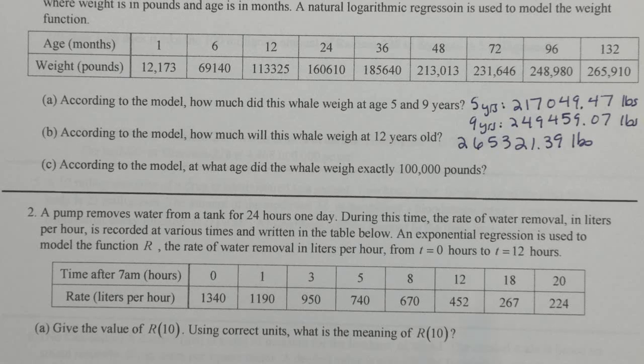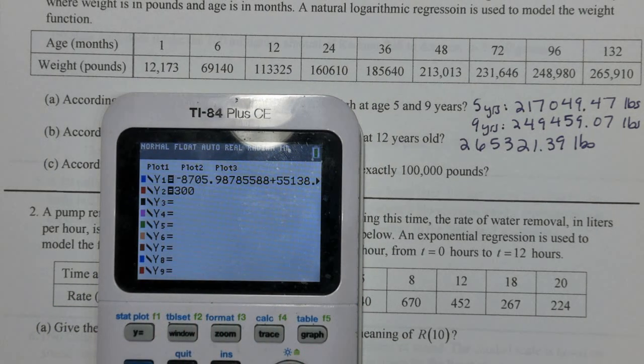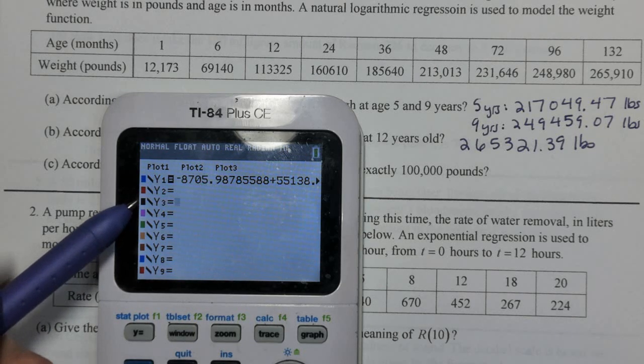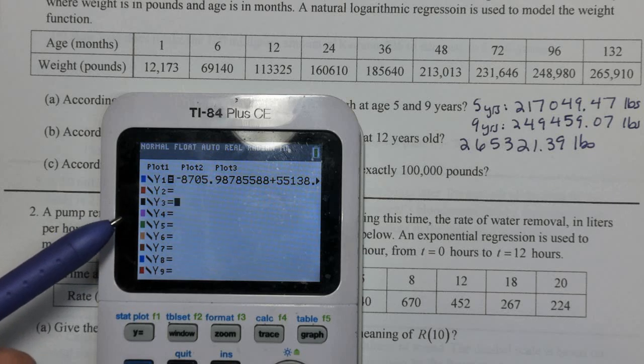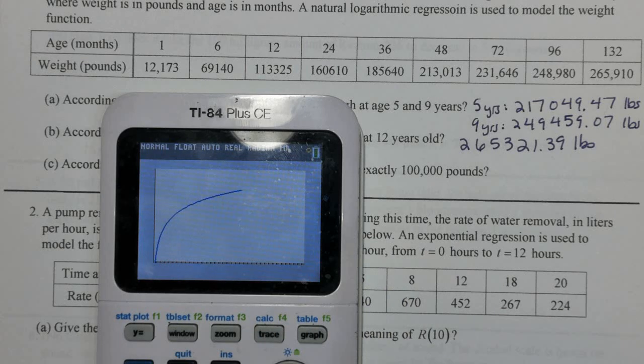According to the model, at what age did the whale weigh exactly 100,000 pounds? For that, I'm going to go to my y equals screen and in for y2 or y3, either one. I kind of like y3 because it gives me it in black instead of red. The red from my eyes, it's a little hard to see, so I'm going to do it on y3 where it's going to be black. So I'm going to put in 100,000, and we'll see where those two graphs intersect.